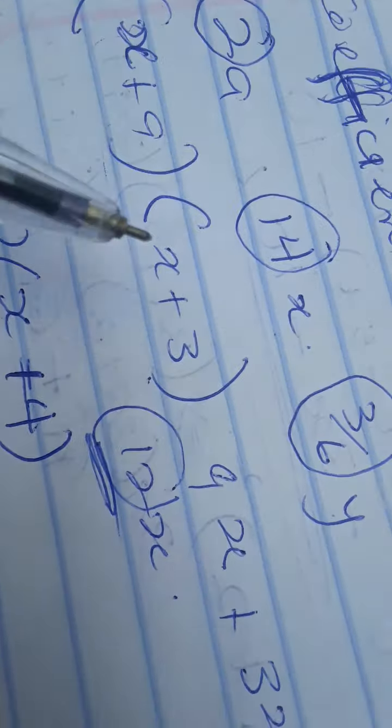Minus 5 times x would give you minus 5x. x times 4 would give you plus 4x. And if you sum this, you would have minus 1x, or we would say minus x. So the coefficient of x is minus 1.